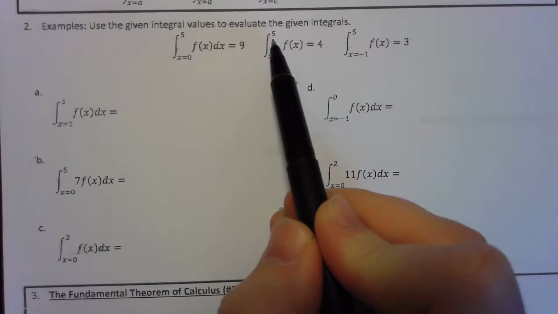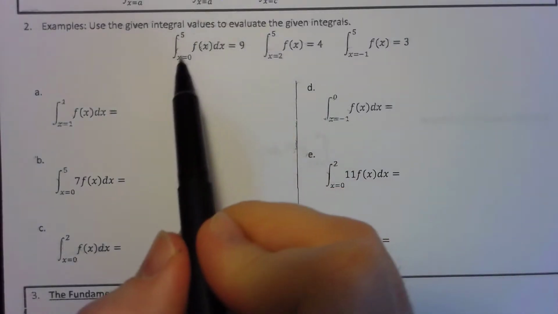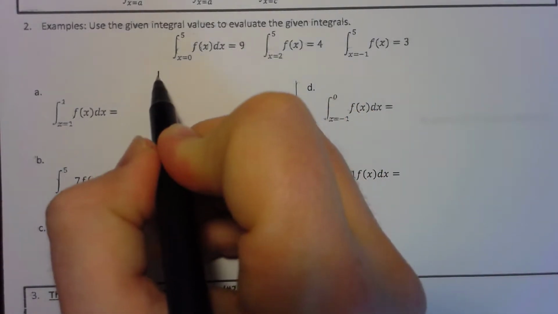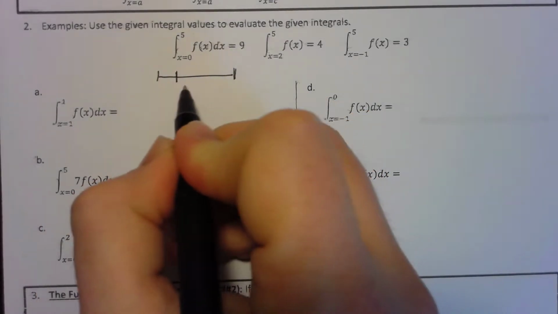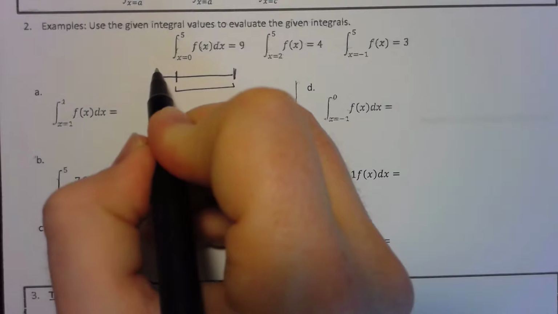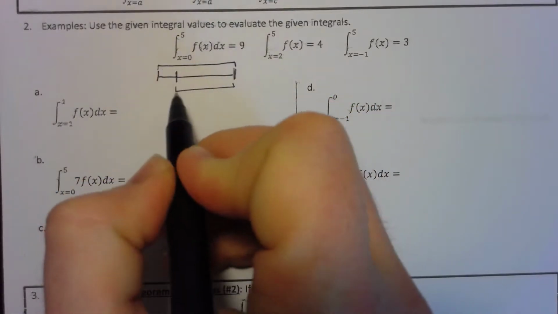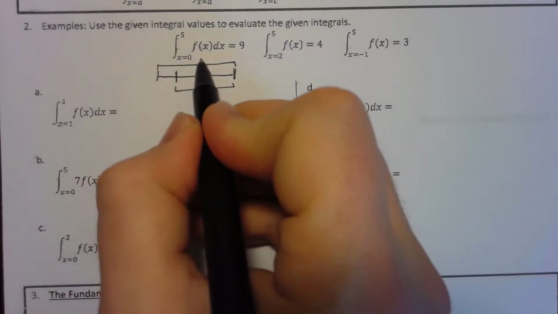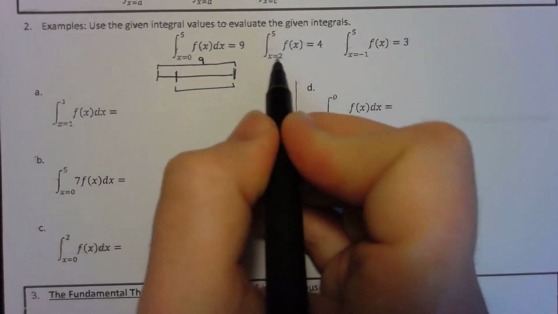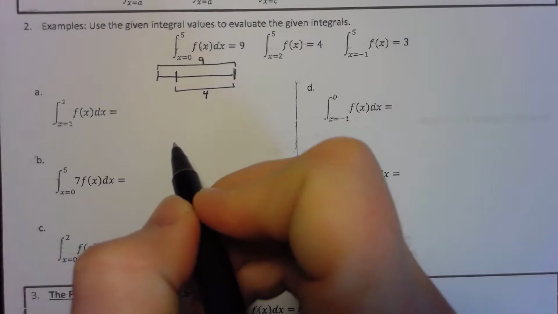However, from 2 to 5, so if you think about it again, there's a distance from 0 to 5, and then a distance from 2 to 5. This overall distance here, the area under the curve of that space, so again, there's some curve being graphed here, the area under that curve is 9. However, the area over here is simply 4.